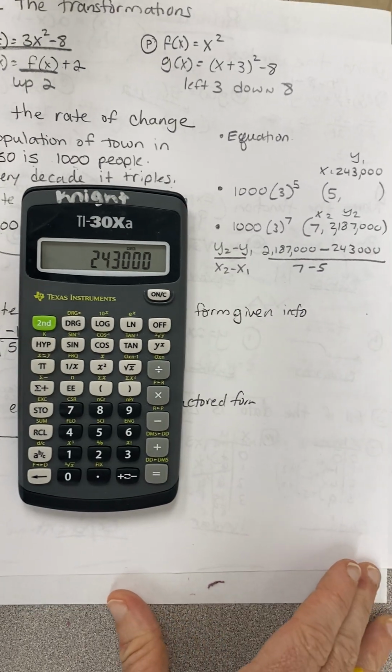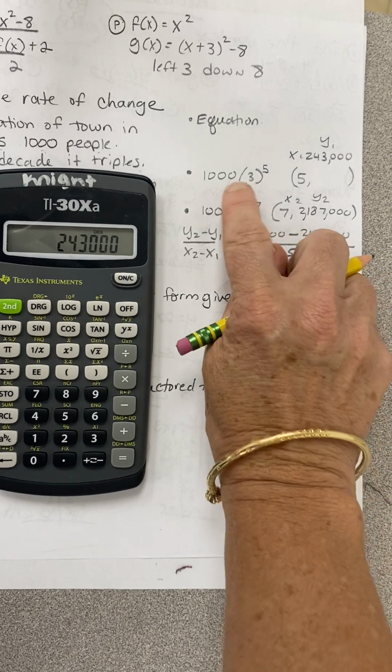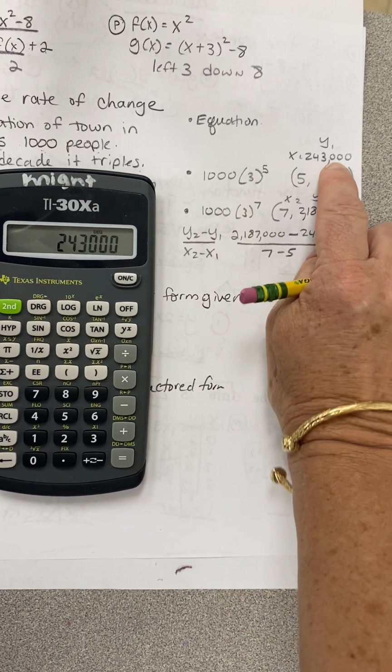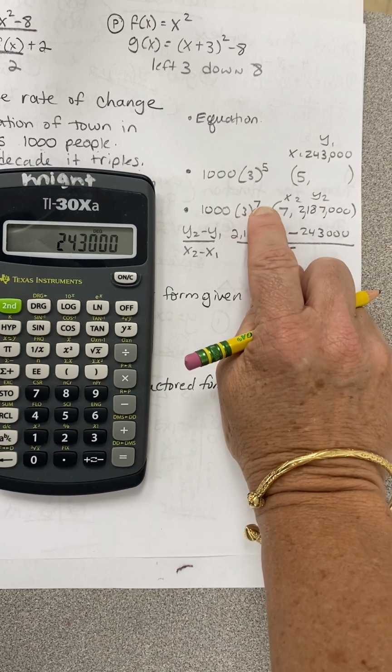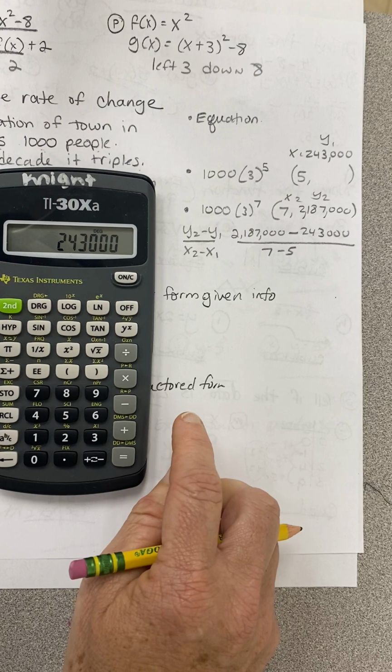Sorry, you guys, I hadn't scooted over. Here we go. Hopefully you can see that now. Okay, I'll repeat that. So that was the formula. I plugged that in. I started with a 5, and that was the outcome. Started with a 7, and that was the outcome. And now I'm subtracting them and dividing.